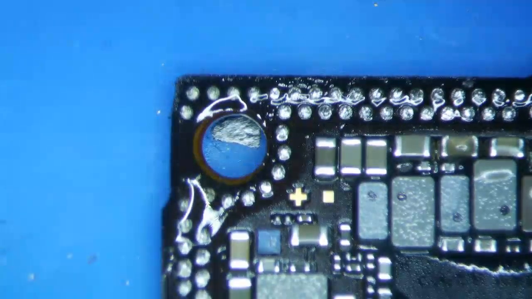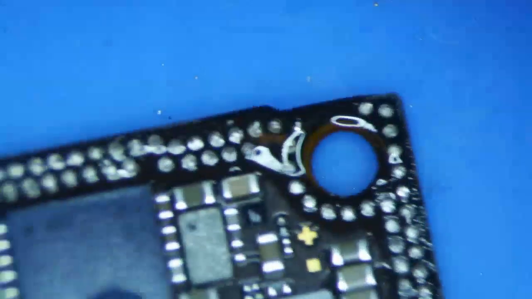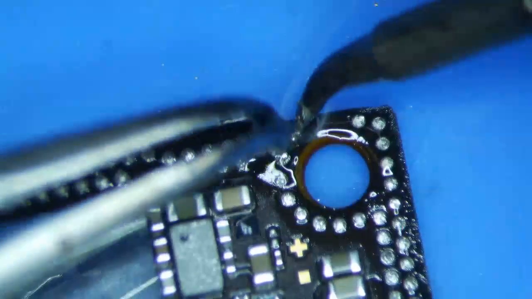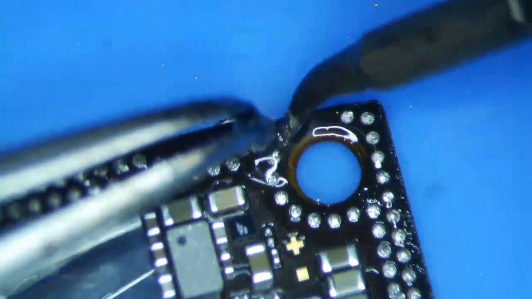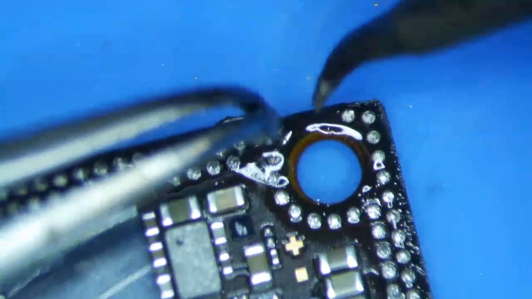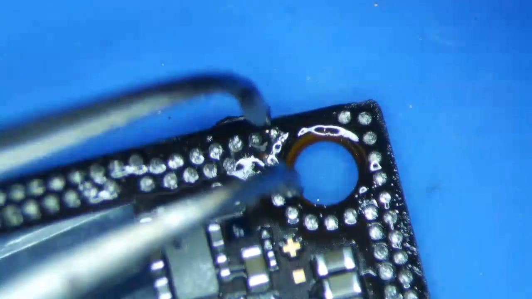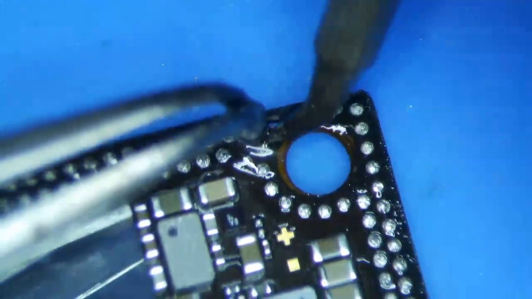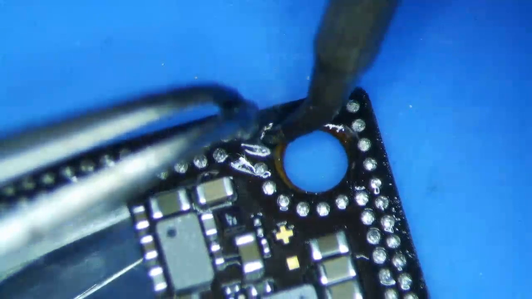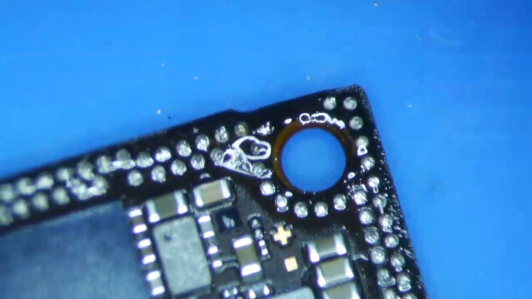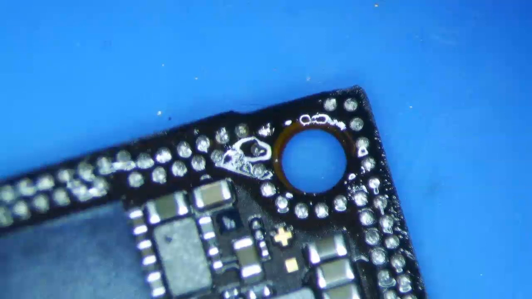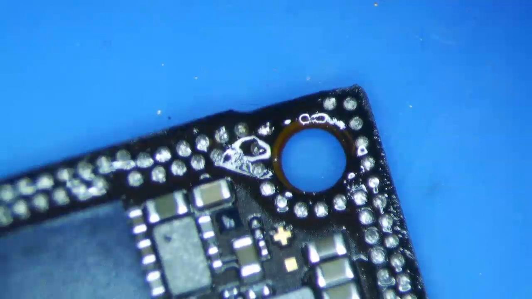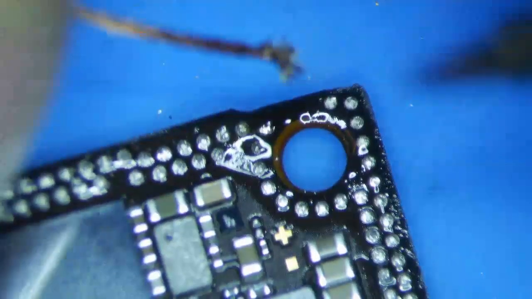Dang it, I'm making a mess out of that. Let me get this right here and see if I can... Come on, dude.